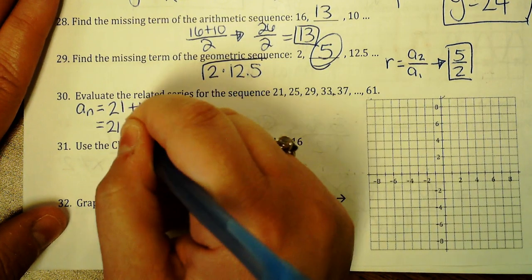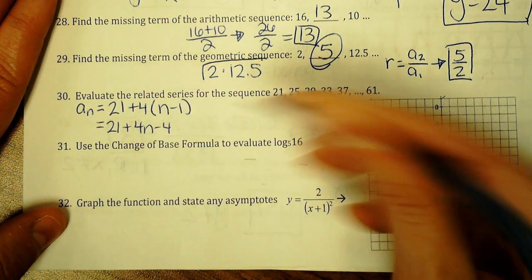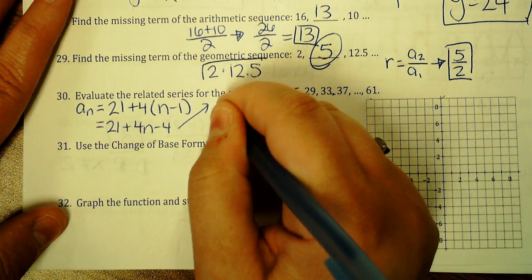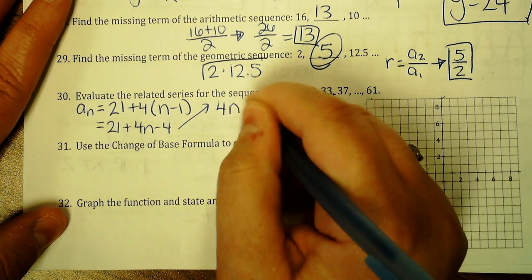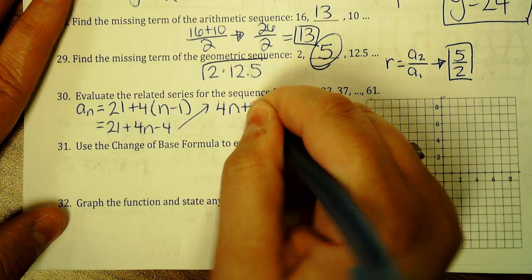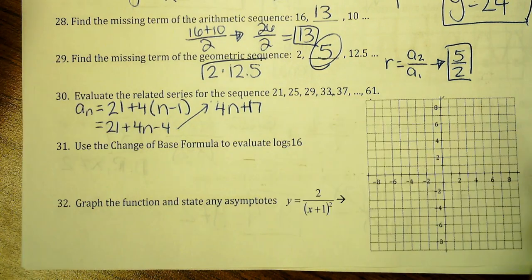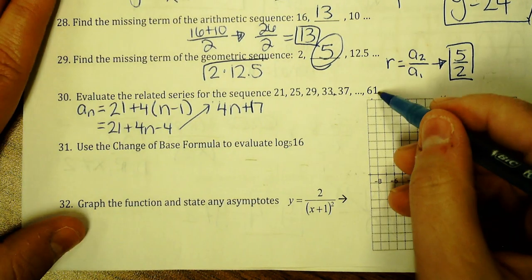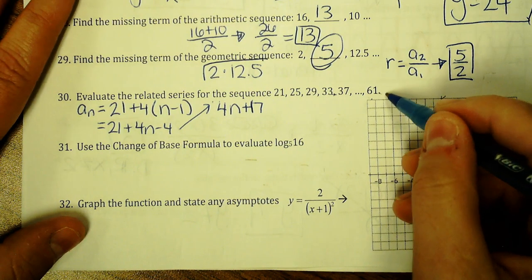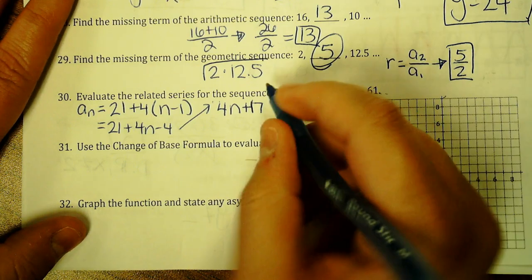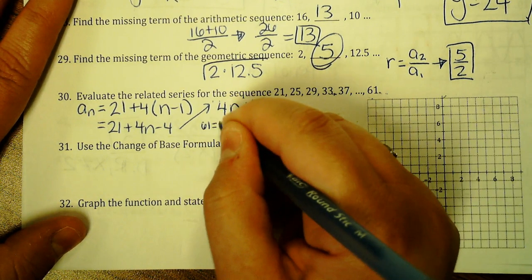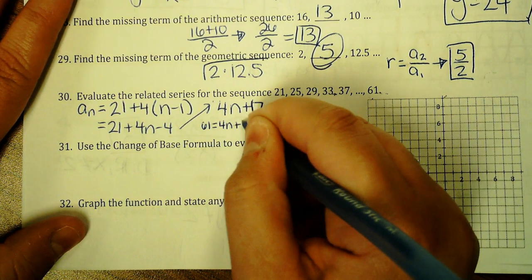Do not add these together. You want to distribute this. And the formula for this would be 4n plus 17. Okay, now the reason, this is not where I'm going with this, but the reason I did that, I have to figure out what term 61 is in this list. So 61 is 4n plus 17.